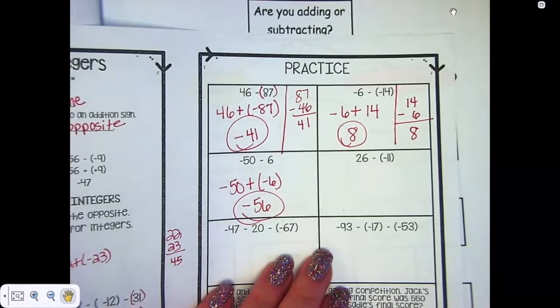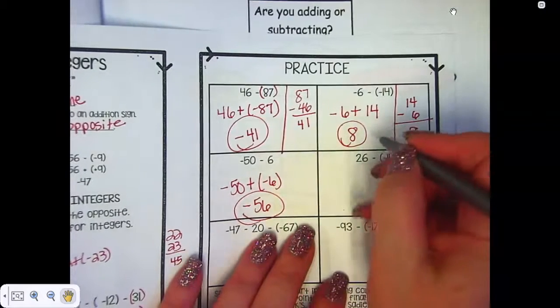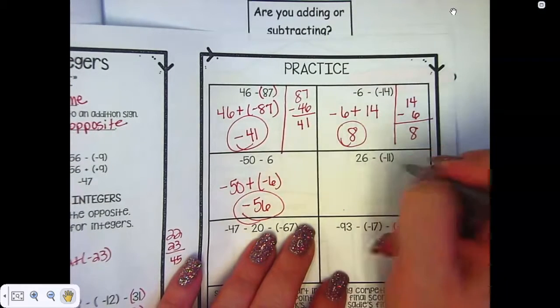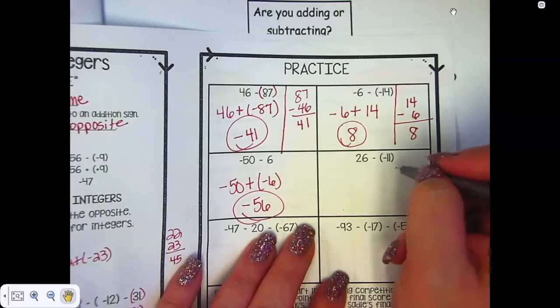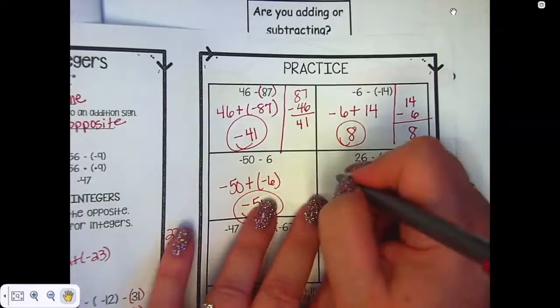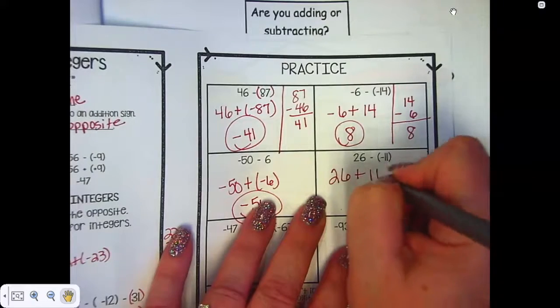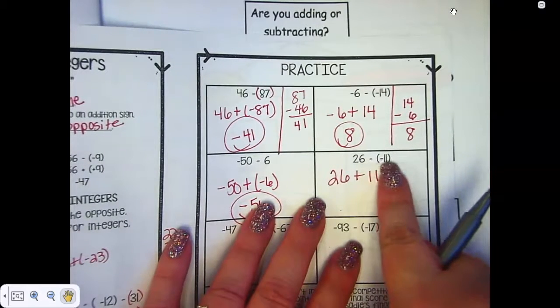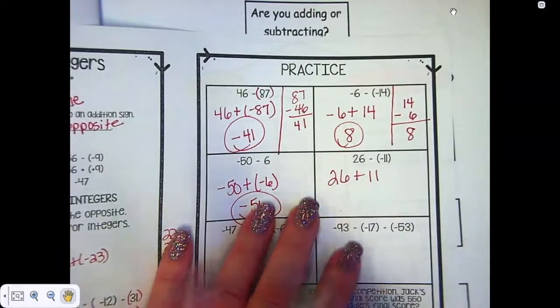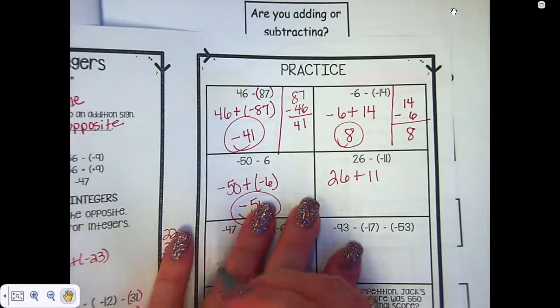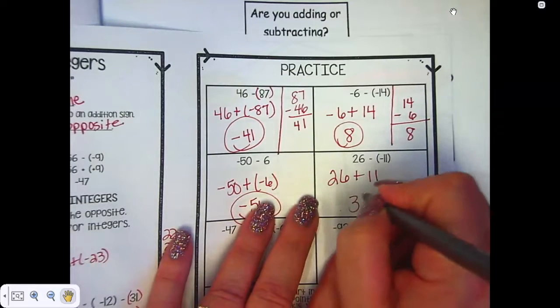What does that problem change to? Amber? Plus negative 11 or plus 11? It's 26 plus 11, right? That becomes plus, that becomes positive, 26 plus 11, and our answer is 37. Very nice.